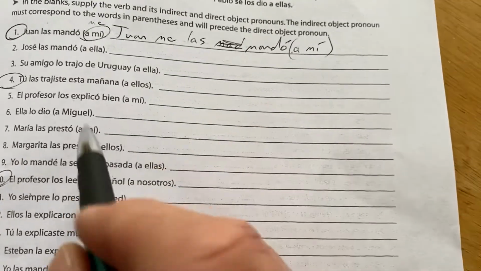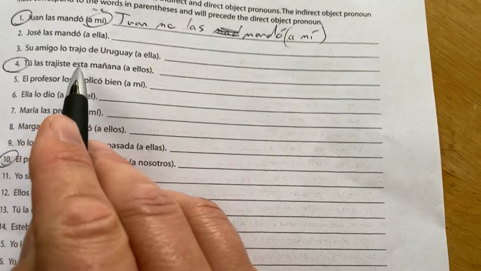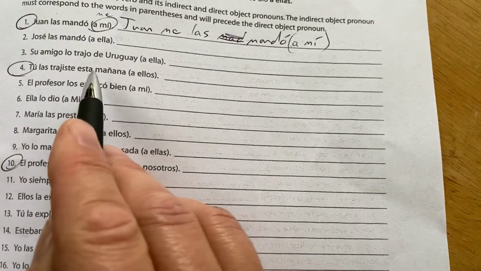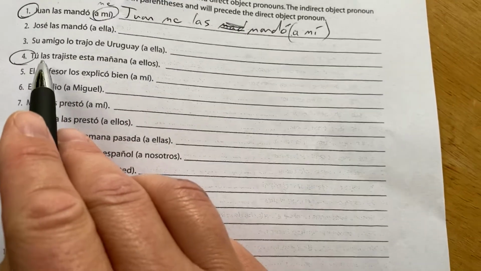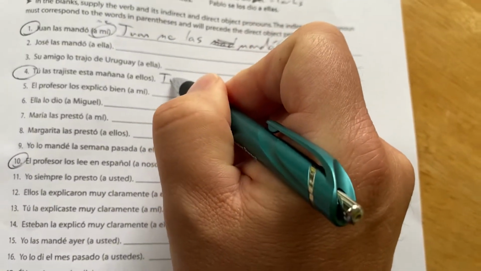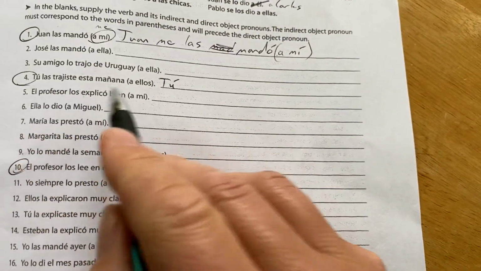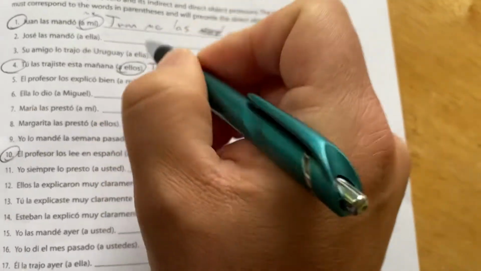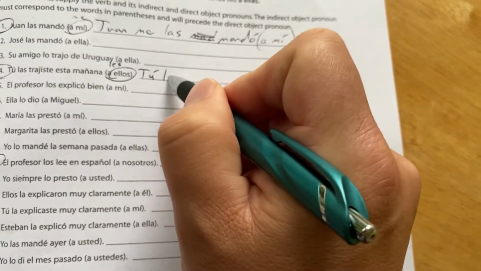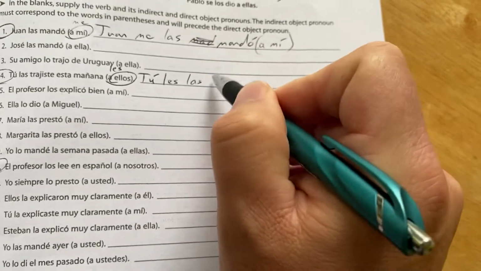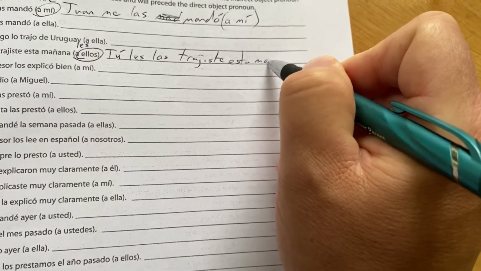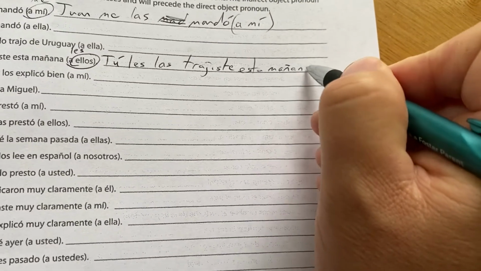I'm going to come down to number 4. Tú las trajiste esta mañana a ellos. You brought them this morning to them. What did you bring? Who knows? But who did you bring it to? To them. So take a look right here. I'm basically rewriting the sentence. Here's your indirect object pronoun. This is what it's for. That should be a les. Who is it for? It's to them. I'm going to put people before things. Las trajiste esta mañana. Notice the rest of the sentence stays the same.